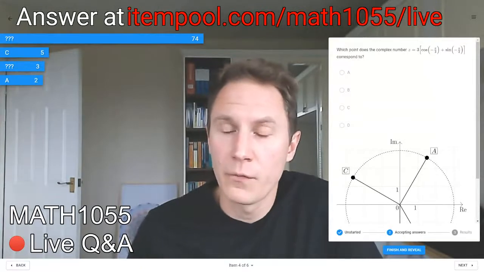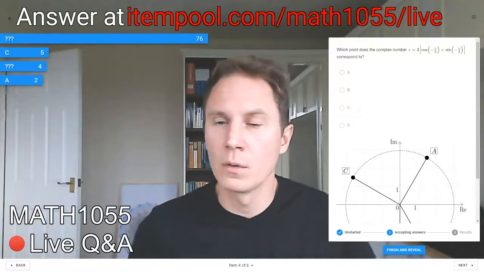So if you are given a complex number in its polar form, such as this one, you can tell that it has a length that is 3. So that's the 3 multiplying the whole thing in a bracket.